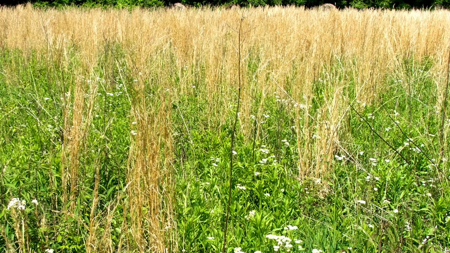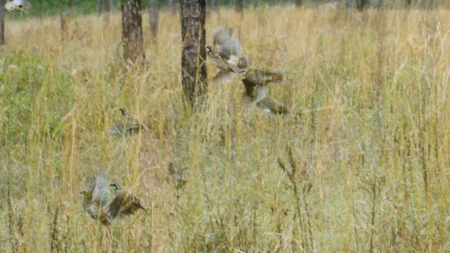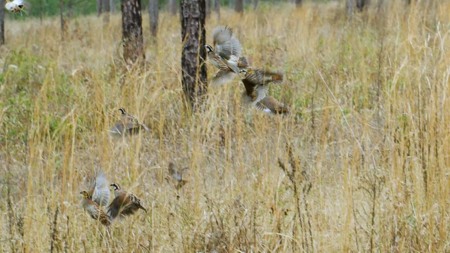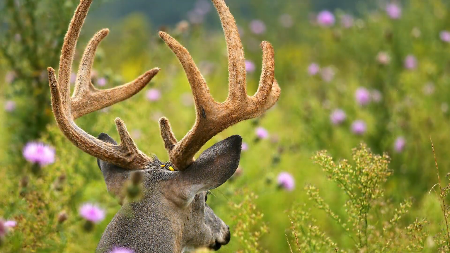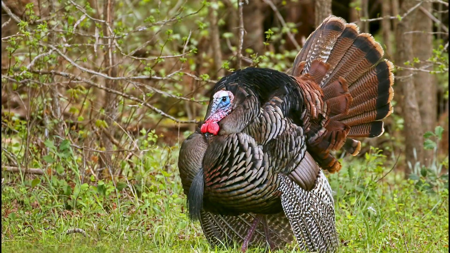There are some species of wildlife, like bobwhite for instance, that tend to do better in the earlier stages of plant succession, whereas we have some species like white-tailed deer or wild turkey that can use a variety of successional stages during different times in their life history.